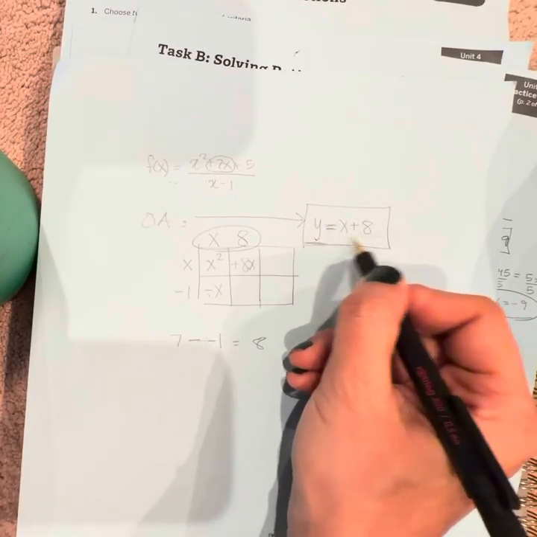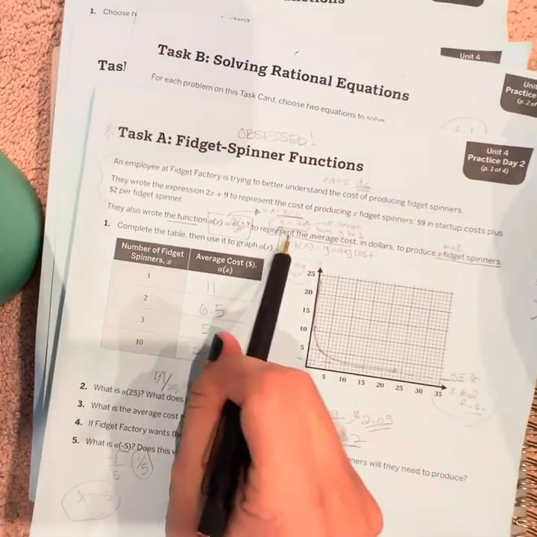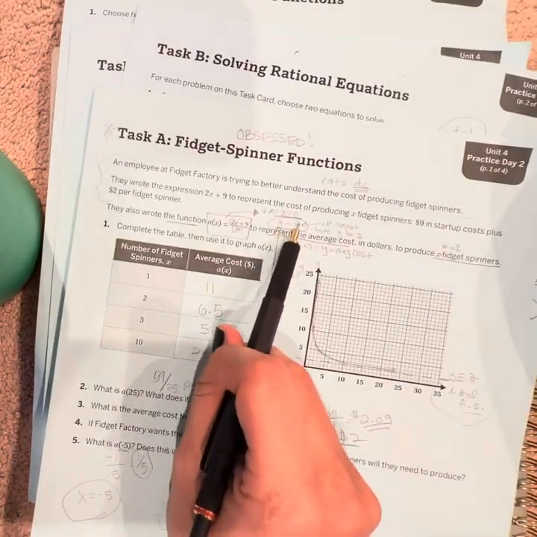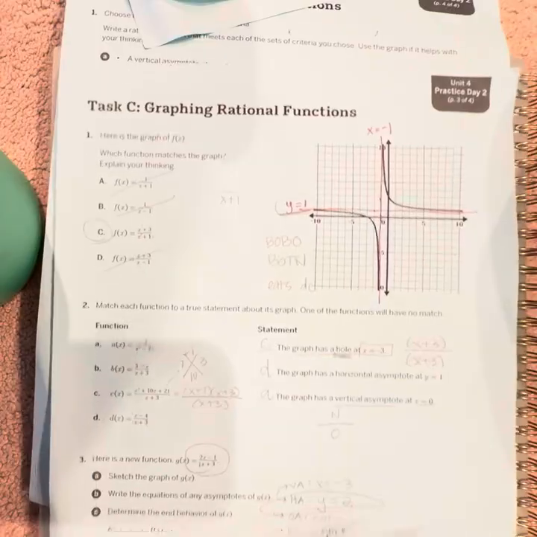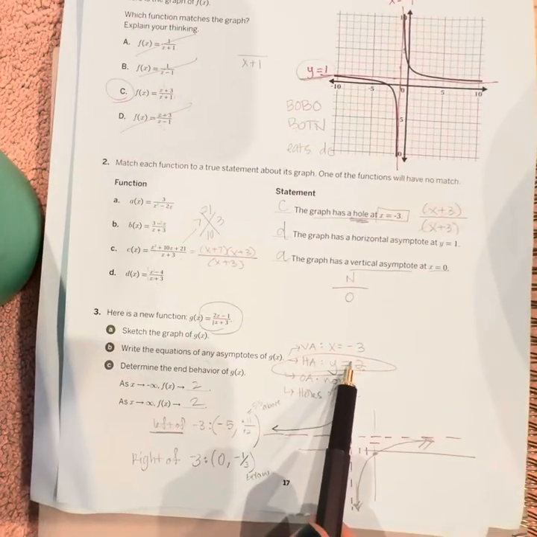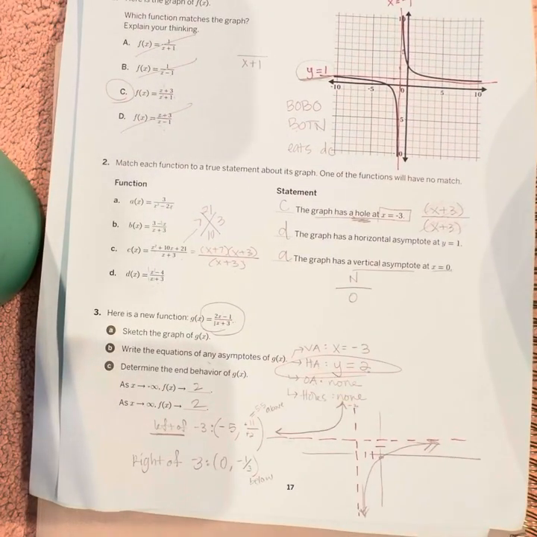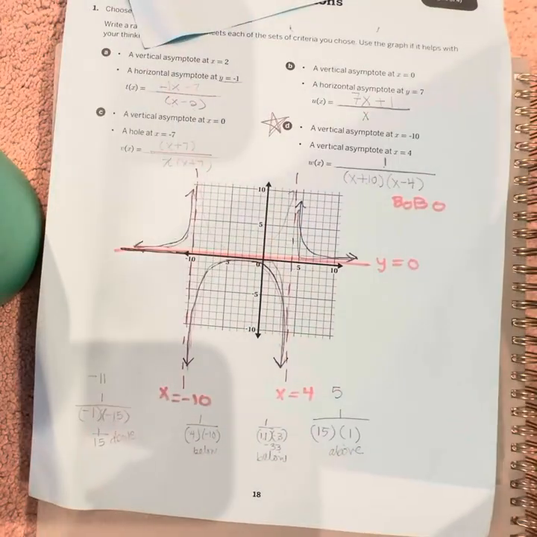You cannot just say x plus 8. You have to say y equals, okay? When I gave asymptotes all throughout this review, I never said it was 2 or 0. I always said x equals 0, y equals 2. Okay? I always said x equals, y equals, okay? So please keep that in mind.